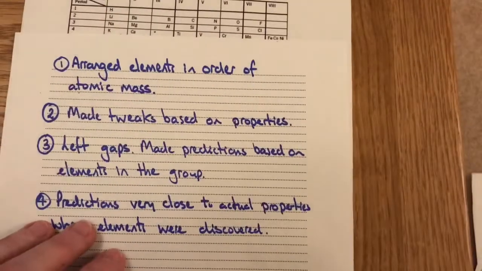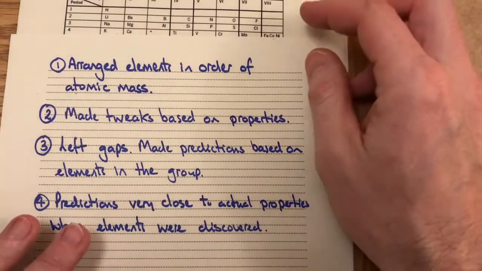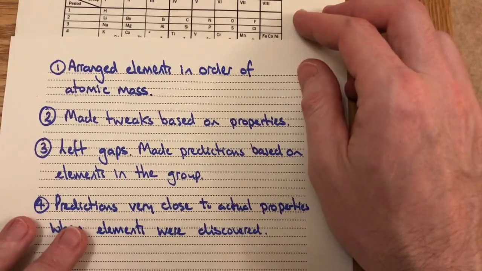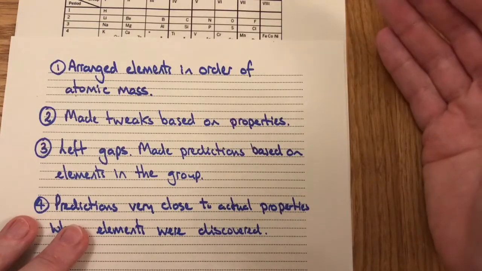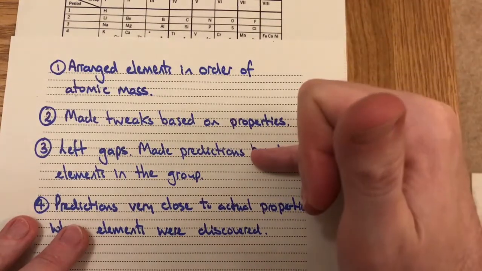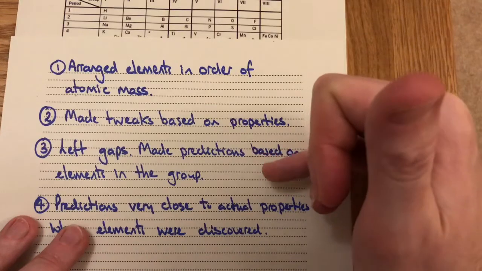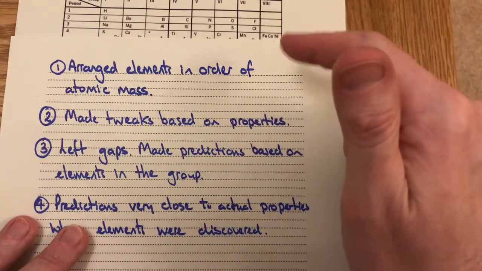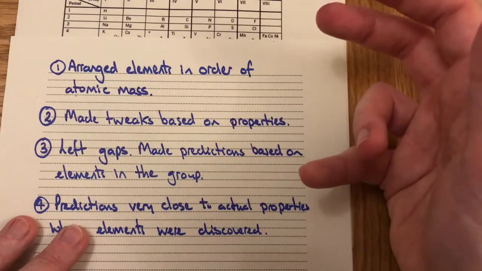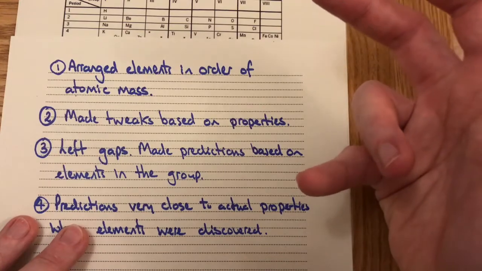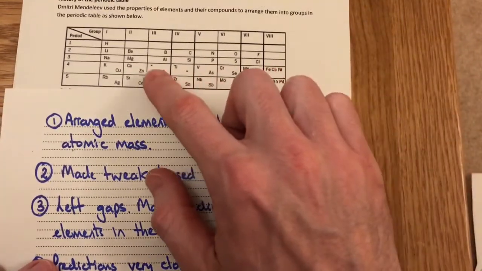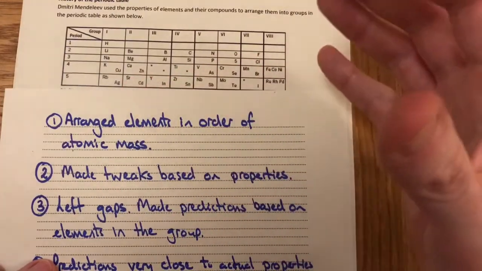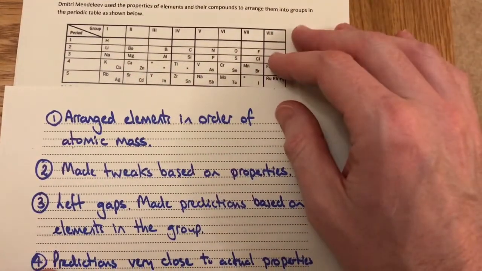The next thing he did was he left gaps. He recognised that some elements hadn't yet been discovered, and therefore he left gaps where those elements would be discovered, and he made predictions based on the elements in the same group, because they have similar properties, as to how those new, undiscovered elements would behave. And you can see that in here where we've got these little asterisks appearing. This is where he's left gaps and making predictions for those.